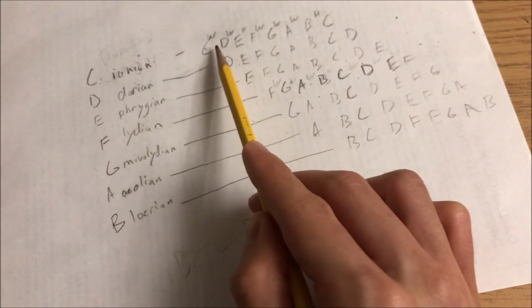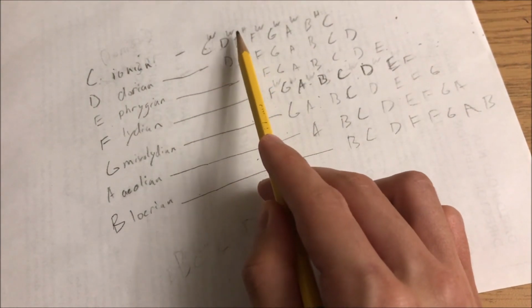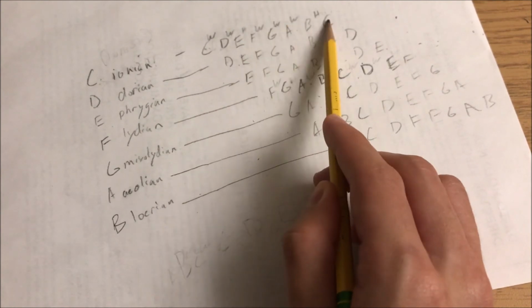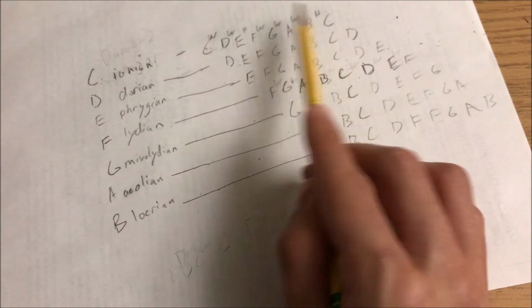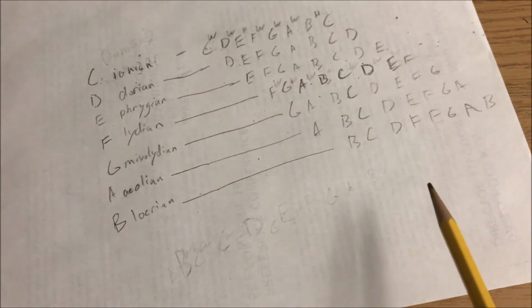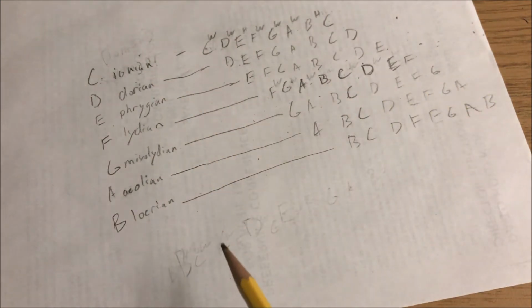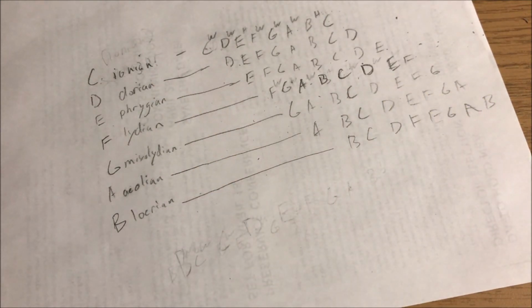Right here for the Ionian, and this is an Ionian dash major, right? Whole, whole, half, whole, whole, whole, half. We have a formula to create a C Ionian scale, right? So if you have this chart out, all you need to do is create a formula on each one of these, and then you can use that formula, apply it to a key, and then find out the mode that you're looking for in that specific key.